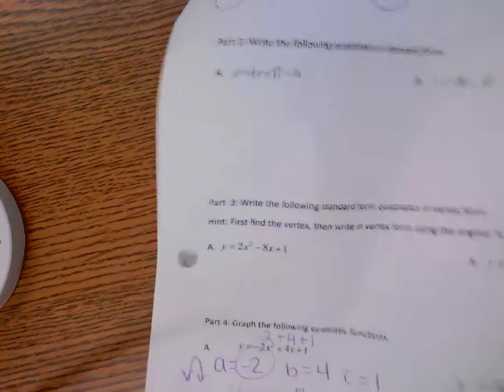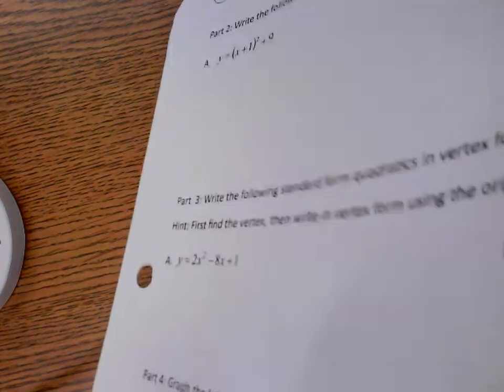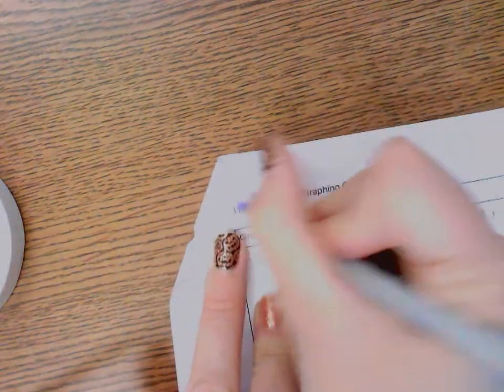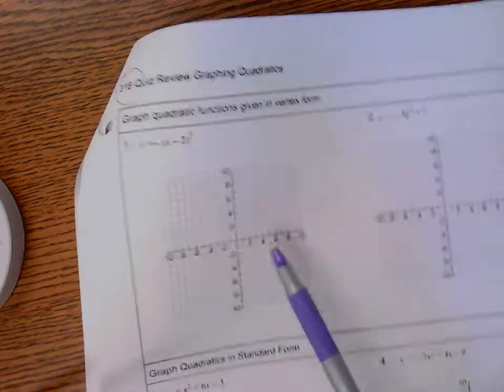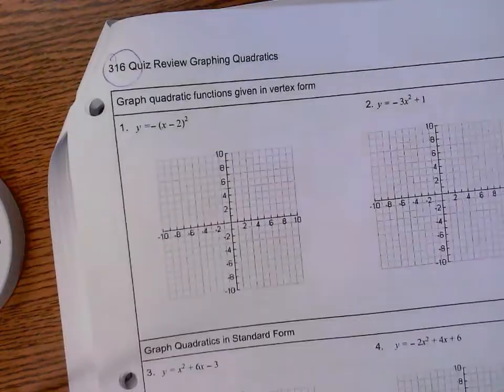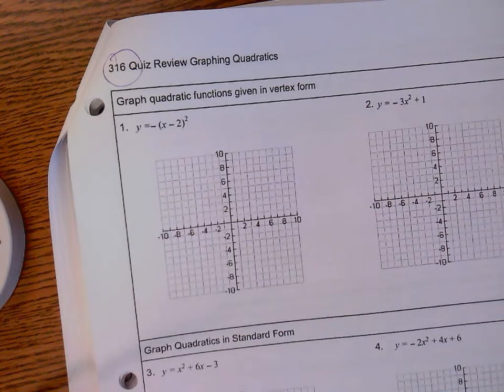If you're ready for just a couple more practice while you're waiting, you would skip all the way ahead to page 316 because there's 2 more practice here, graphing in vertex form and graphing in standard form. So I'll put that up on the board, and in like 5 or 10 minutes, check in with you to see if you want the answers.